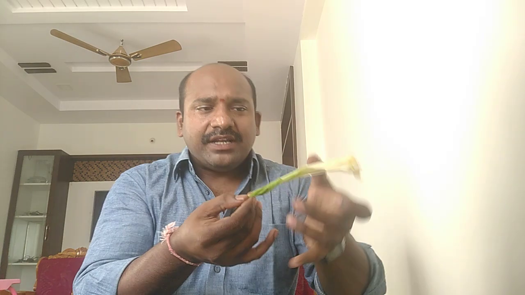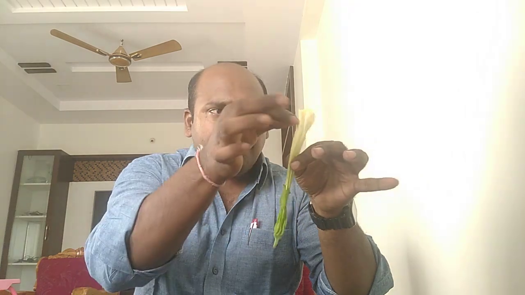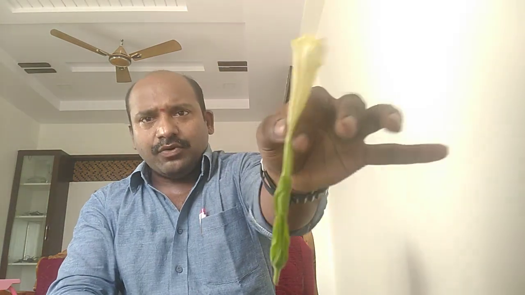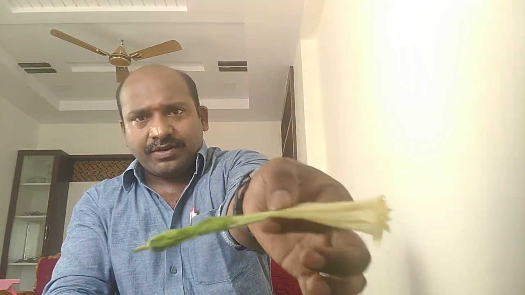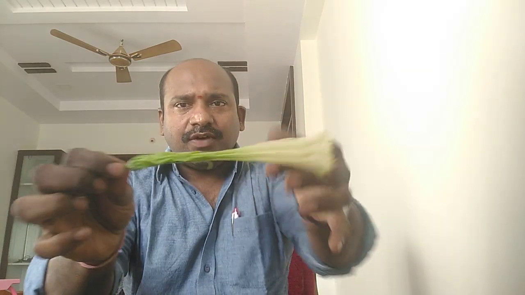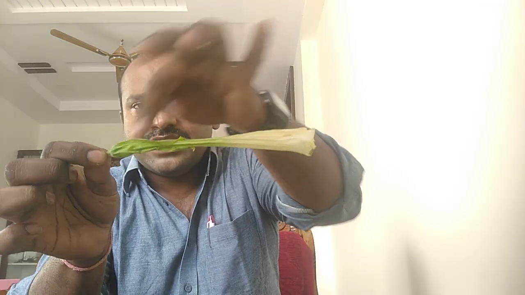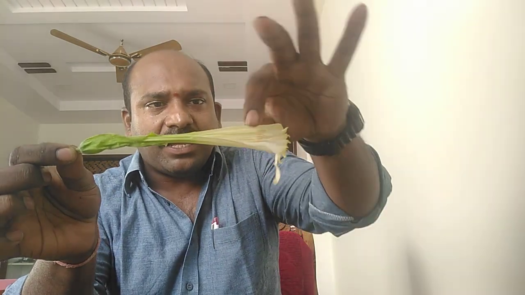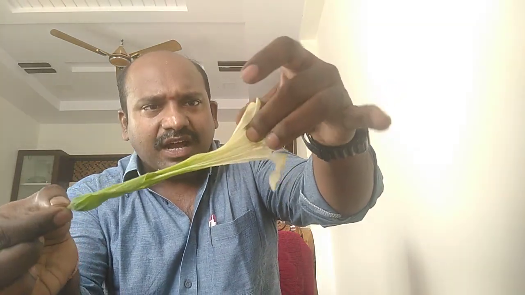And very important, you can distinguish very clearly between sepals and petals by observing the flower. If you see this flower, this is a sepal and this is a petal. This is green in color, and this is a light milky white, butterscotch color and light milky white.